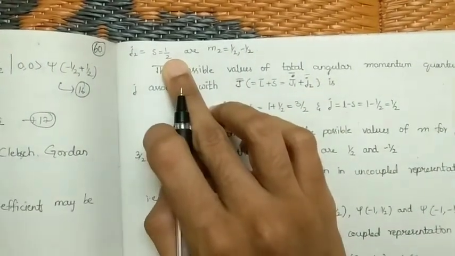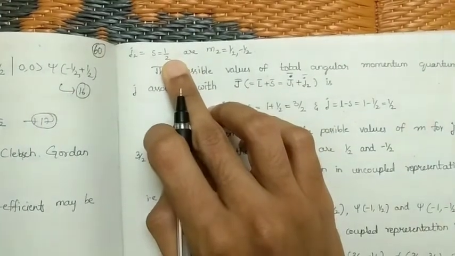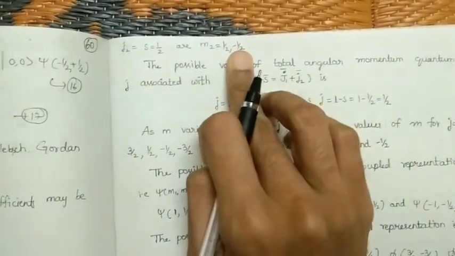So there are only two possible values, because 2S plus 1 is 2 into half, which is 1, and 1 plus 1 is 2. Only two possible values we have based on that formula.